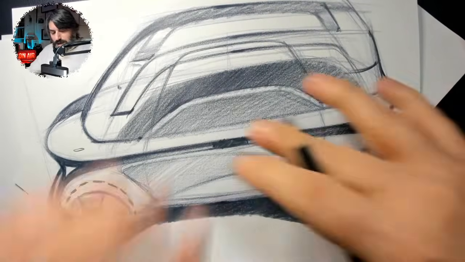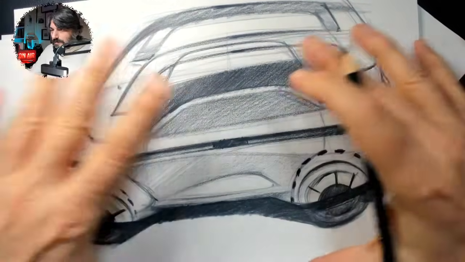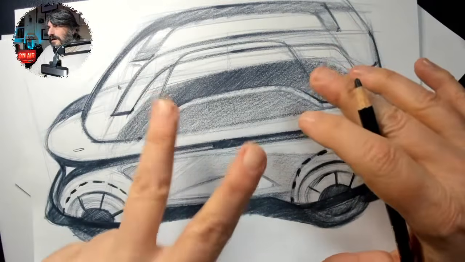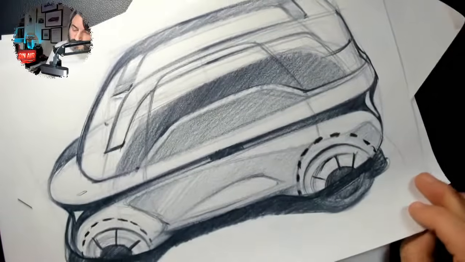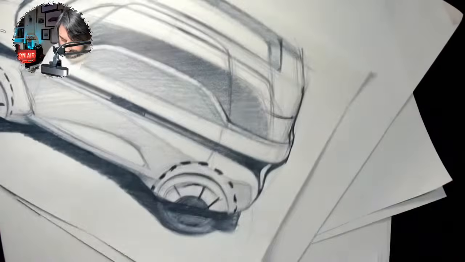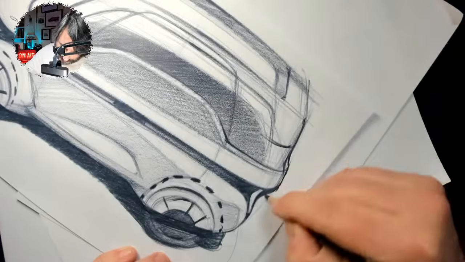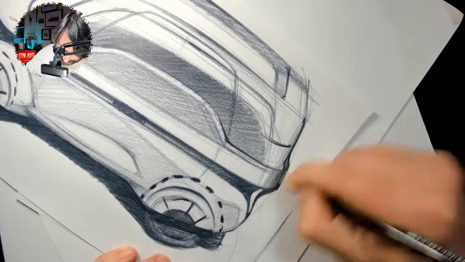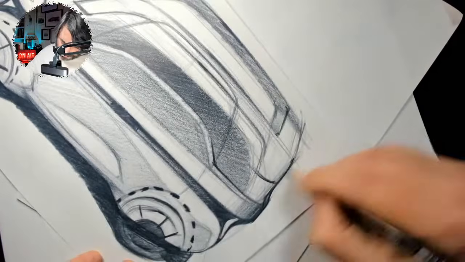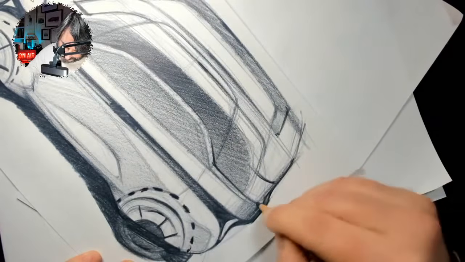Second, the level of your skills. Third, if you are able to use color. You understand? So ideation is very important because it is with the ideation that I will understand if you have a strong passion and will to become a car designer.